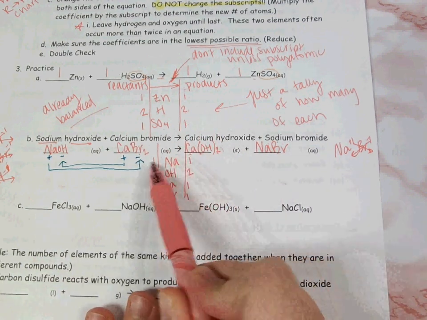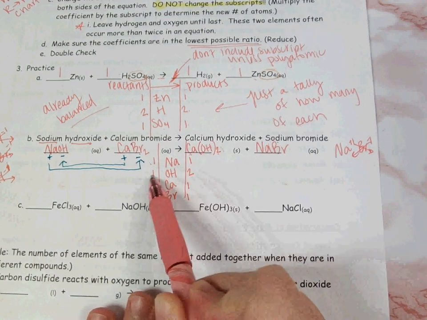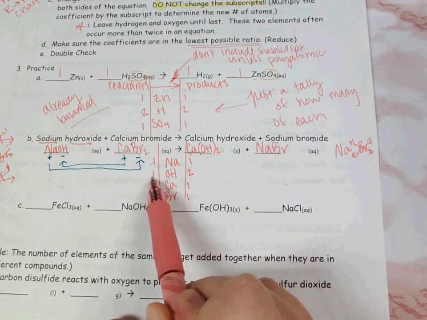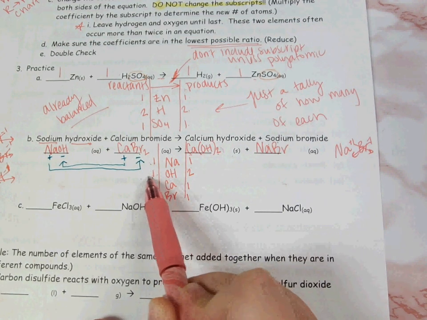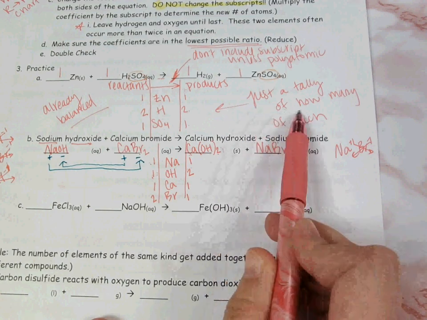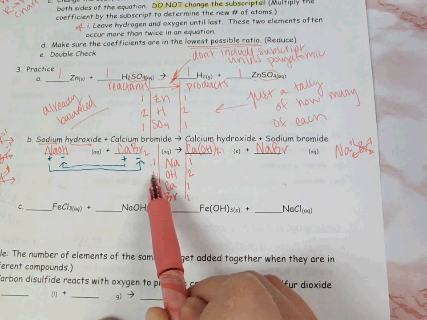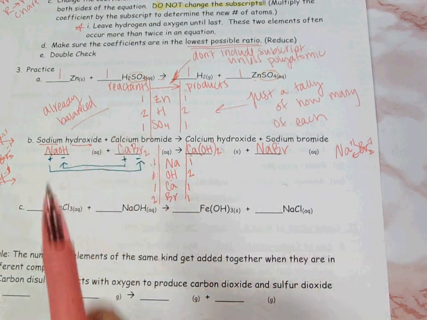So then my sodiums are both balanced. I have 1 on one side, 1 on the other side. My hydroxides are not balanced. I have 2 hydroxides on my product side and only 1 on my reactant side. So I need to make this number equal 2, but remember that this is just a tally of how many there are. So in order to change this number, I need to use a coefficient. So where could I put a coefficient that would change the count of hydroxides on my reactant side?